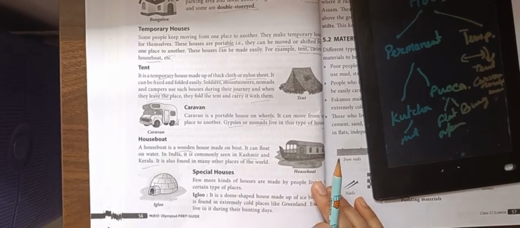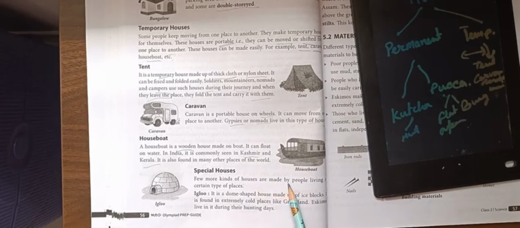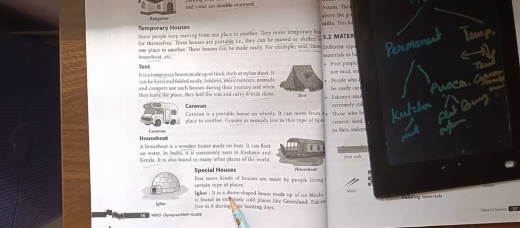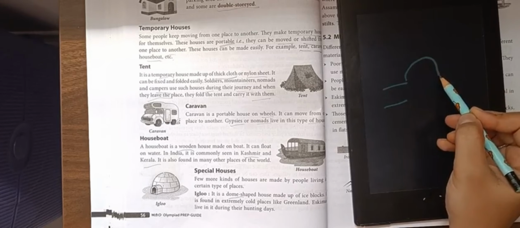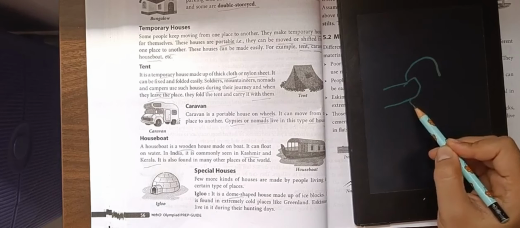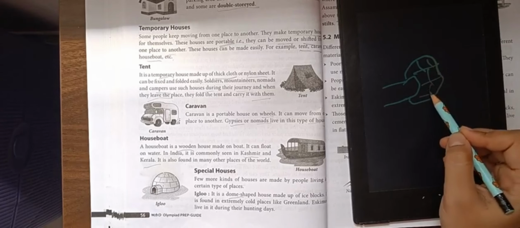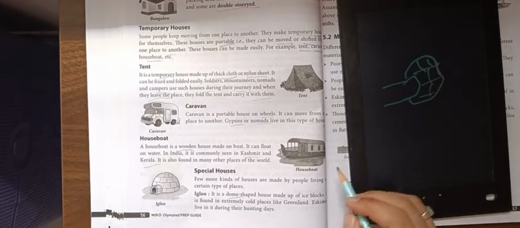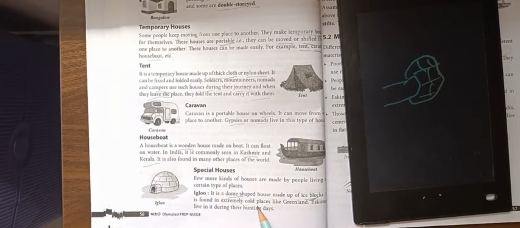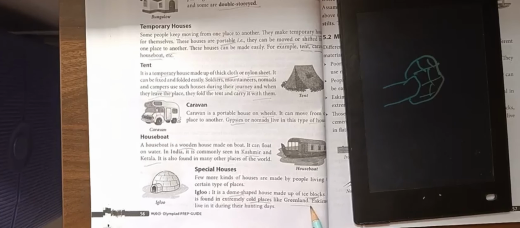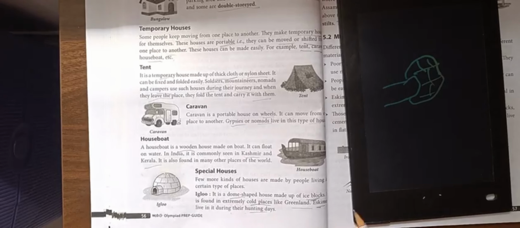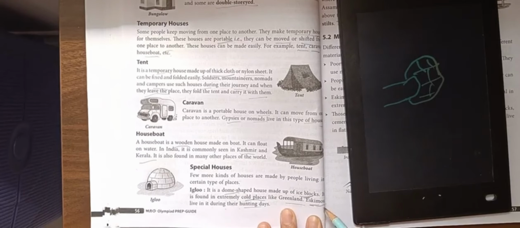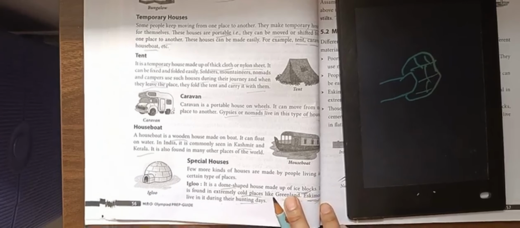Next is special house. A few more kinds of houses are made by people living in certain types of places, like the igloo. It is dome shaped. How does the igloo look? Igloo looks like this. As you can see, igloos are made up of ice blocks. It is found in extremely cold places like Greenland. Eskimos live in it during their hunting days. We call them Eskimos, who lived in the igloo.